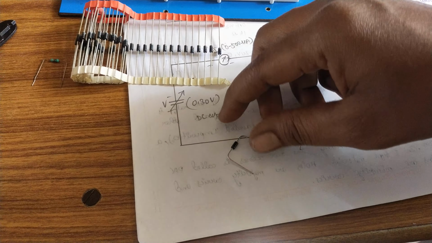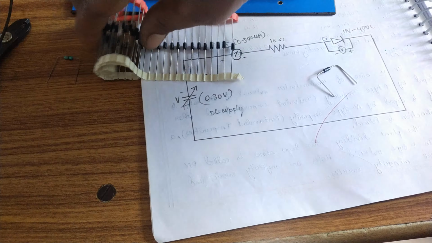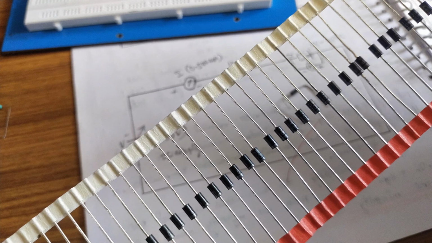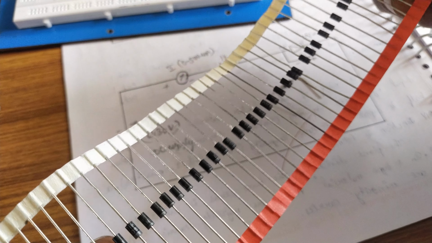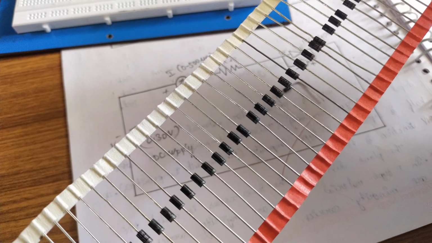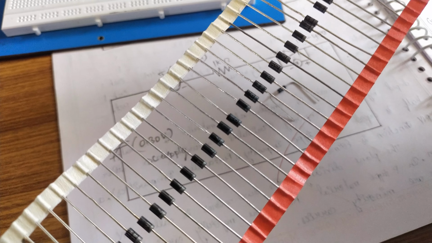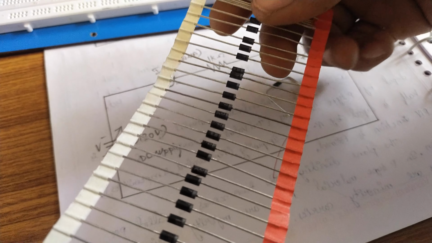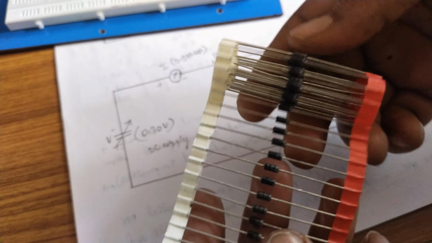For the characteristics of a PN junction diode, the diodes are manufactured from silicon and germanium. These are the diodes we have. We will look at the characteristics of this diode in forward bias, reverse bias and zero bias, how to conduct the experiment, and how the diodes are constructed. The diodes are constructed using semiconducting materials like silicon and germanium.